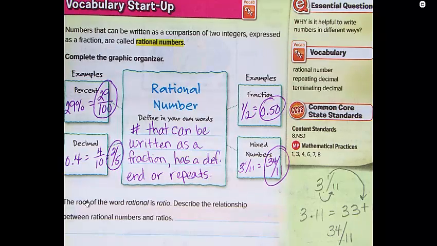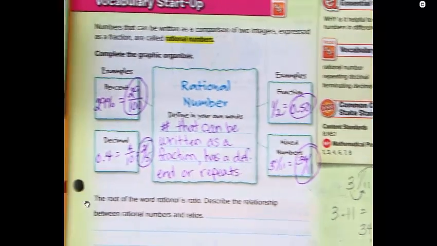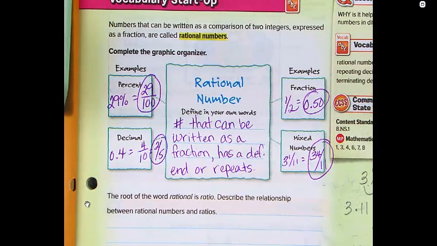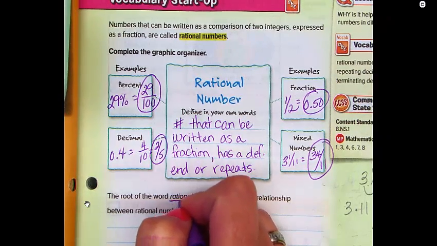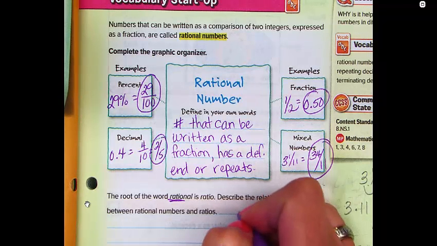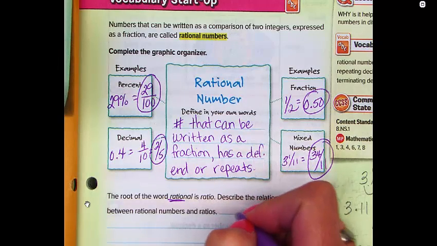Okay? So now you should have a pretty good idea of what a rational number is. It has an end, or it repeats. If I look at the word rational, it starts off with the word ratio. There's a reason why it starts off with the word ratio, because ratios can be written as fractions.